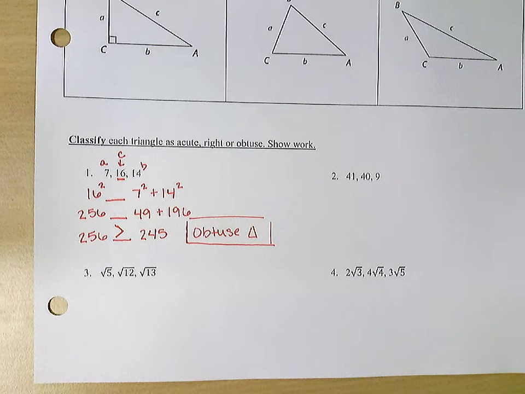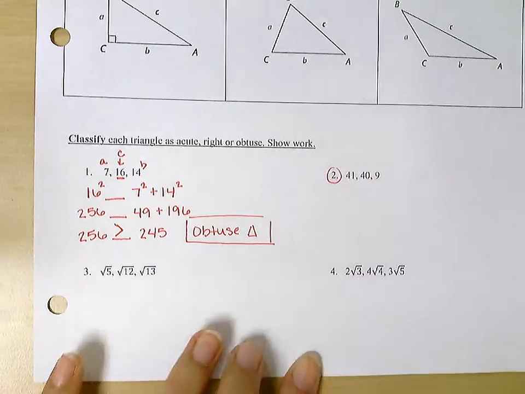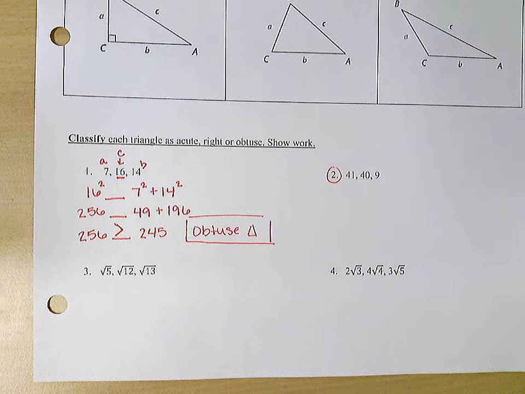Questions? All right, I want you guys to do number 2. Just number 2. So the middle number is always C. No. The largest one is always C.